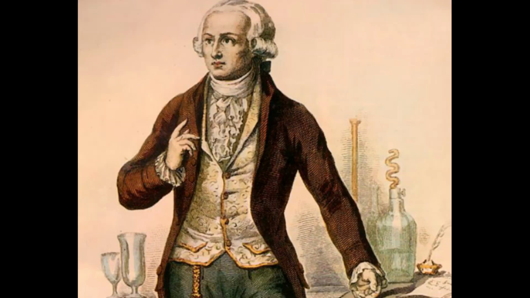Antoine Lavoisier (1743 to 1794), a French chemist known as the father of modern chemistry, conducted extensive studies on combustion and oxidation. He recognized that diamond and graphite, two different forms of carbon, were composed of the same element. Lavoisier's work was crucial in establishing carbon as an element.